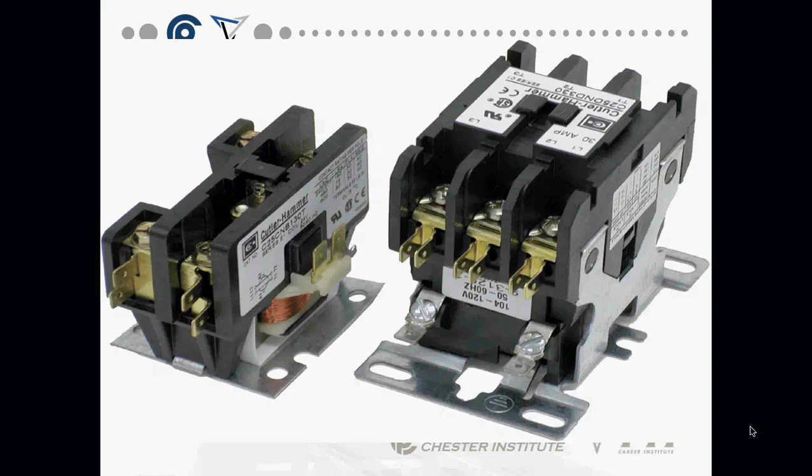This is just an example of a contactor, some different configurations. All of these terminals are normally open. This one connects to this side. This one connects to that side. This one connects to that side. L1, L2, L3. Now this one is one you'll see very often in residential air conditioning.